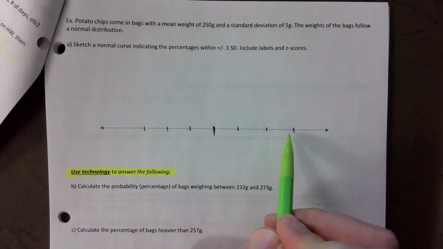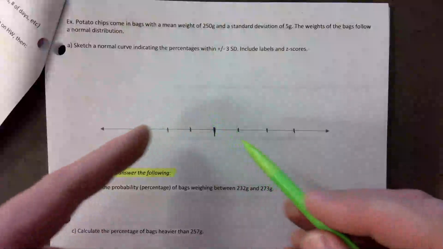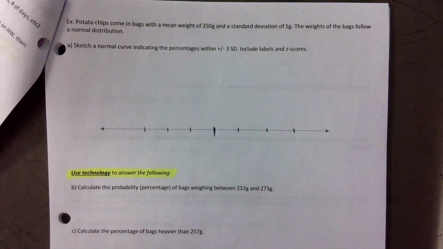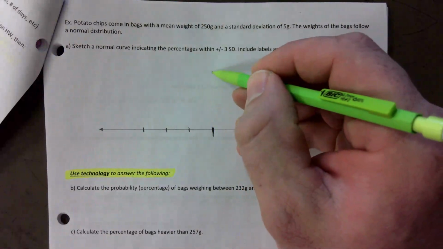Because if you have 3 to either side, that's 6 standard deviations, correct, guys? And these 6 standard deviations have 99.7% of the data in it. So you're dealing with a little bit of a tail on either end, right? So we don't bother going more than 3. That's why. Go to the top.